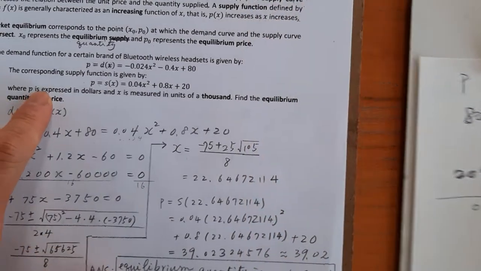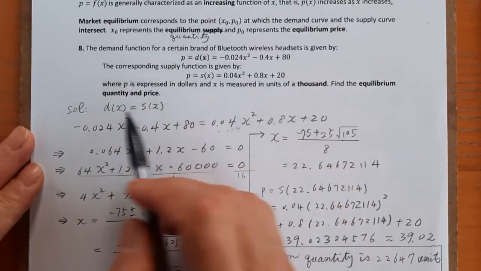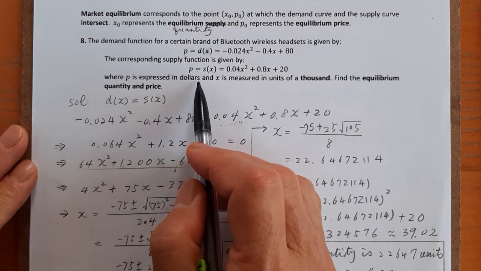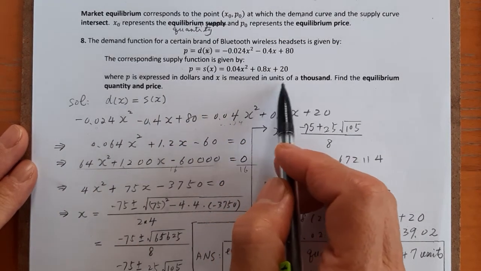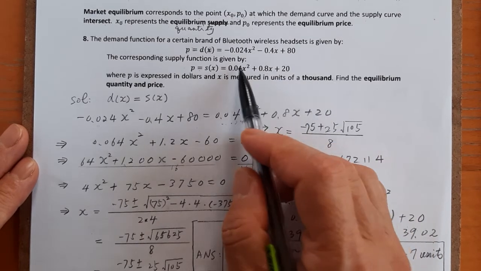P is expressed in dollars. X is measured in units of 1,000, so X is in thousands.